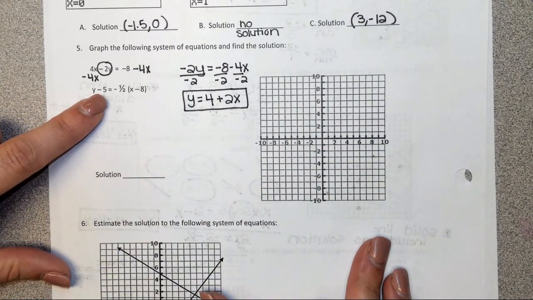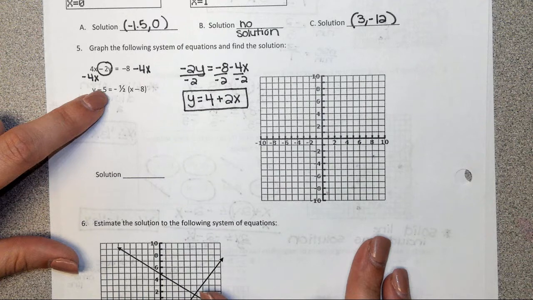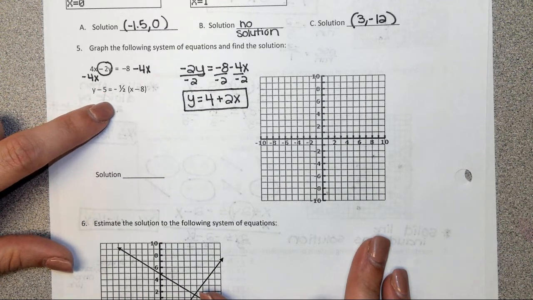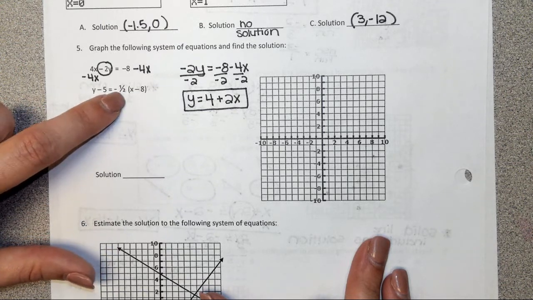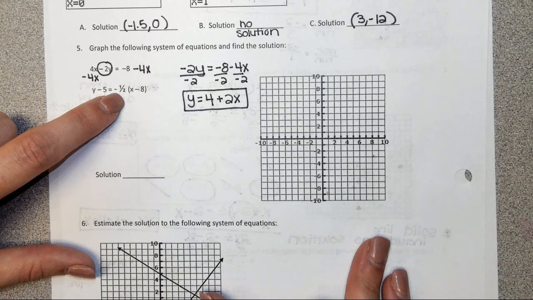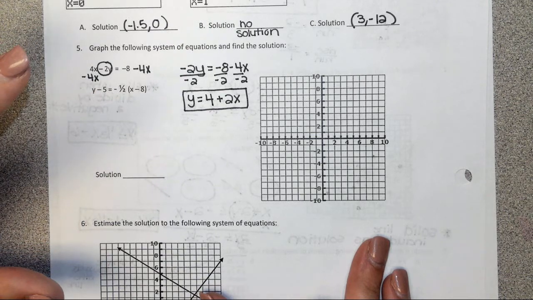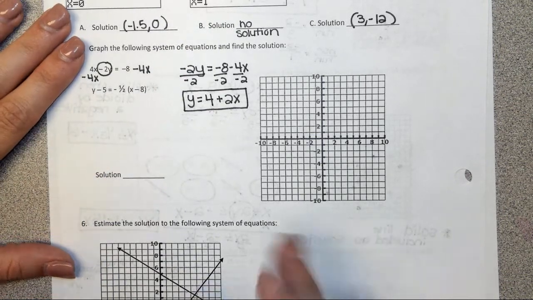Now, this is another equation. Guys, this is point-slope form. So you could technically graph it without solving for y. We have a point, which would be 8, 5, and we have a slope, -1/2. I know a lot of you probably don't remember that, so let's just go back and solve for y.